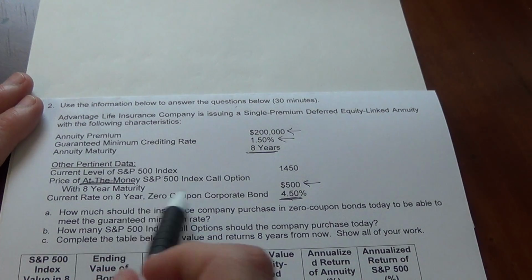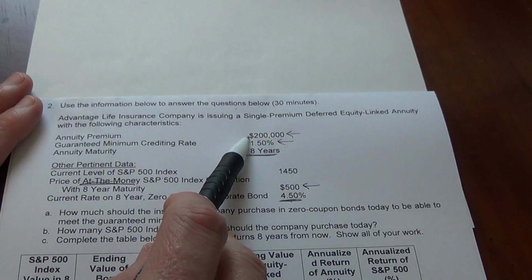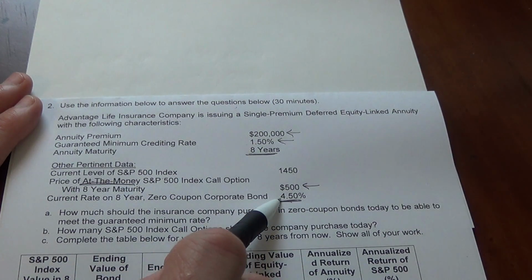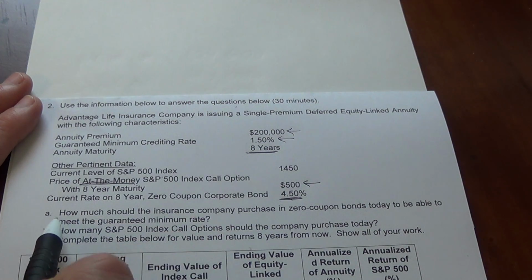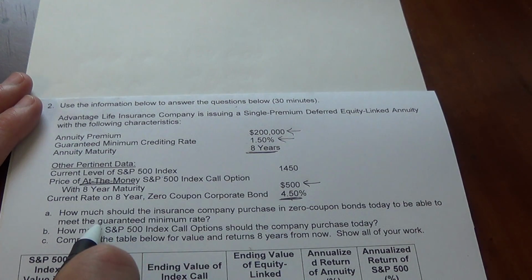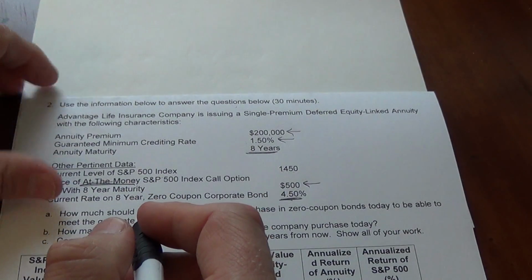A zero coupon 8-year bond has a return of 4.5%. So when they get your premium, they're guaranteeing you 1.5%, and they're going to put enough money into these bonds in order to make sure they have that 1.5% covered. So the first question asks, how much should they invest in this zero coupon bond today in order to make sure they have that 1.5% covered?